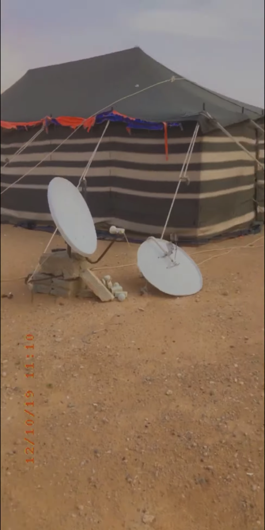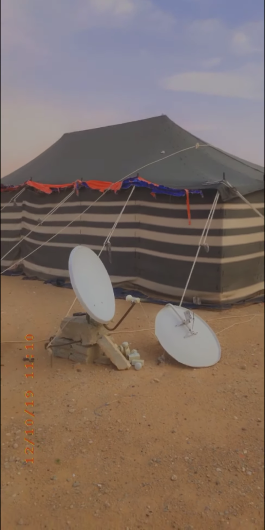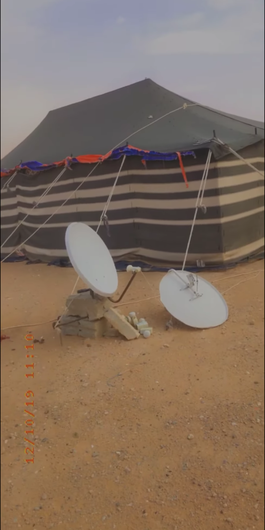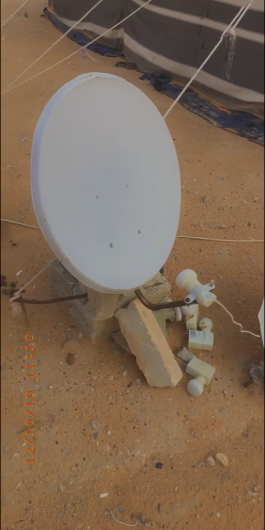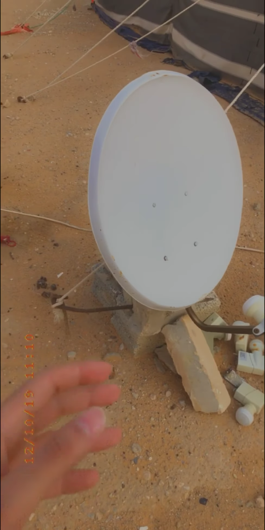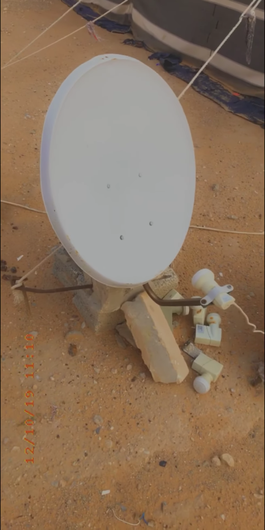As we can see, this is again the Beit Al-Shar, or the tent basically. And here, because you're in the middle of the desert, there's no cable, right? And so people are used to satellite connectivity when it comes to TV connections as well as internet. So this is basically a little dish that is used to receive signal.